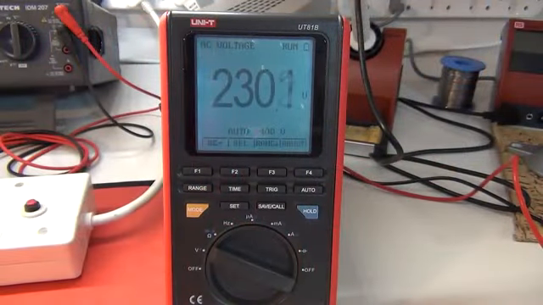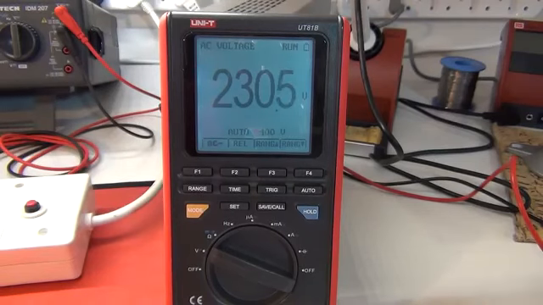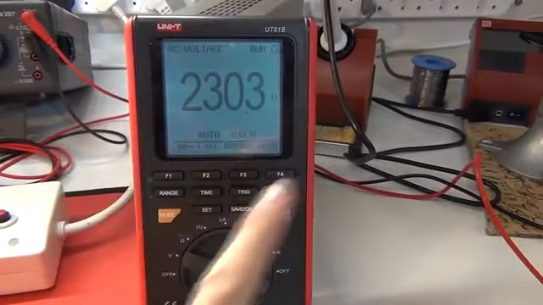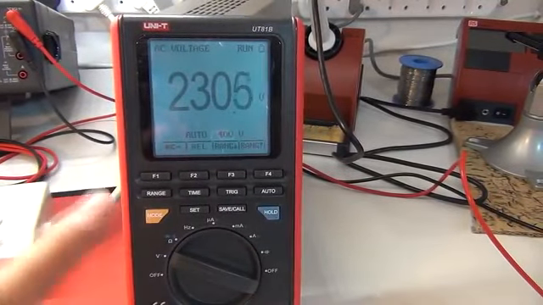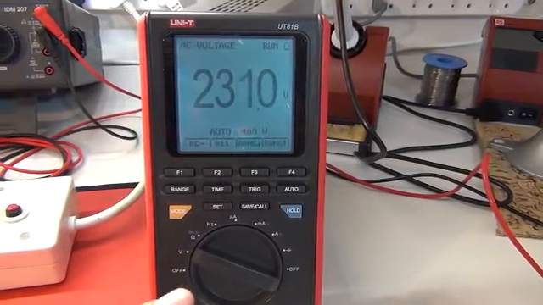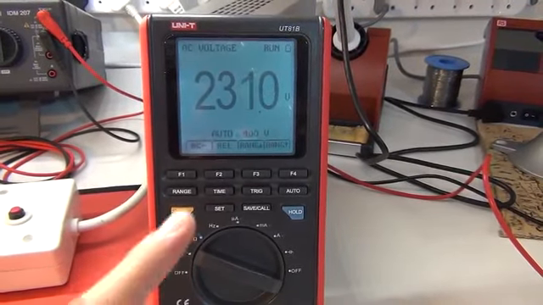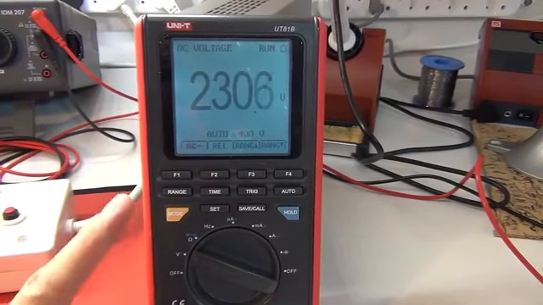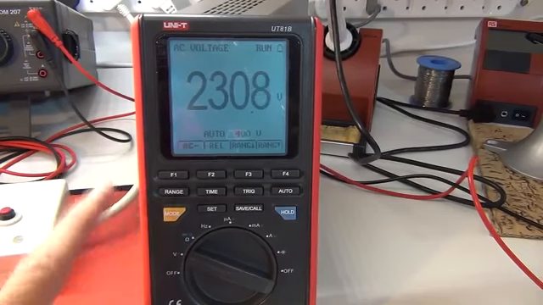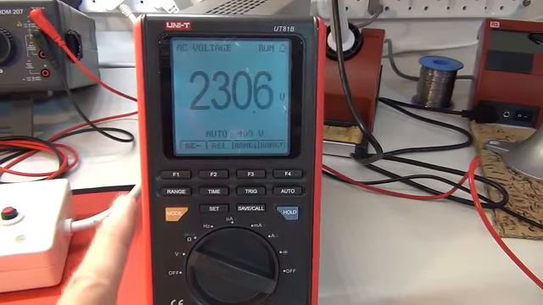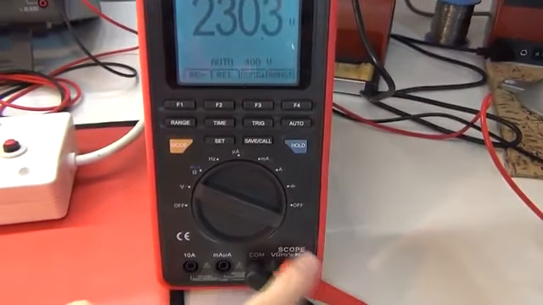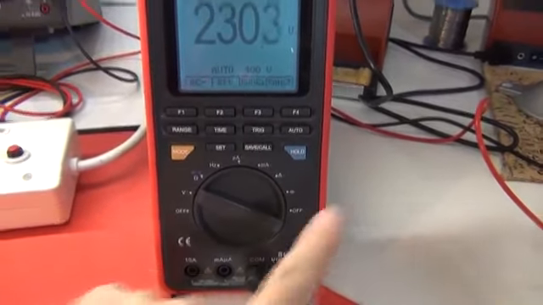Right, so let's have a look at our mains electricity here in South Africa. I've got this Unity UT81B. If you are interested in it, there is a little review on it if you've not seen one before, and I'll annotate that here. Basically, it's a fairly useful device. It's a scope meter. It's a mix of a multimeter and an oscilloscope, so we can get to see wave electricity signals basically.